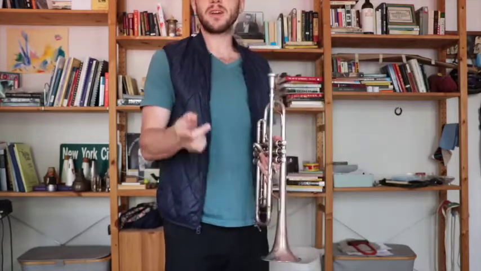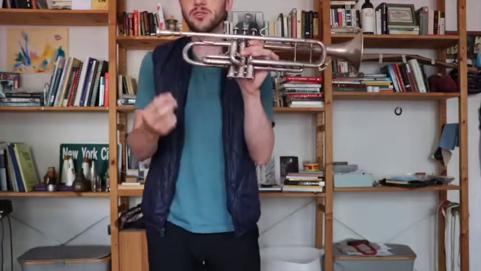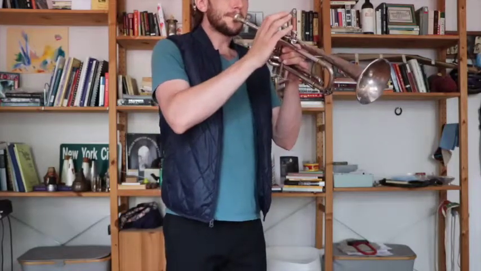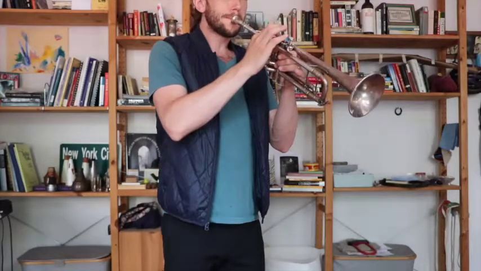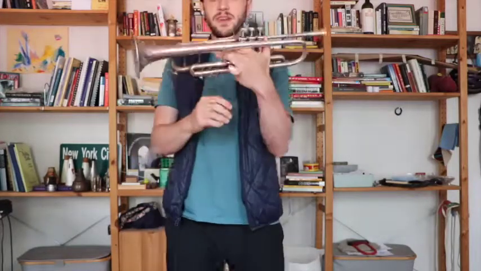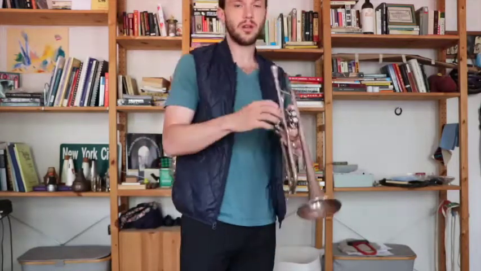If I press my first valve instead of my second valve, it's going to go down a little bit even lower. It's going to go down 2 notes, or what we call a whole step. And now if I do the same thing but I use the third valve, it's going to go down 3 notes, or what we call a minor third.